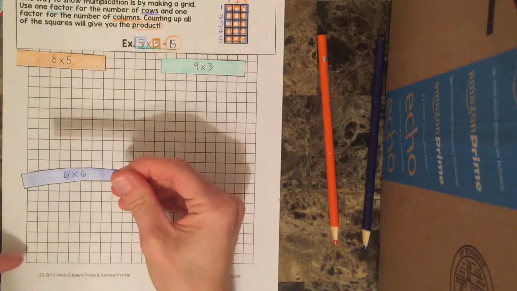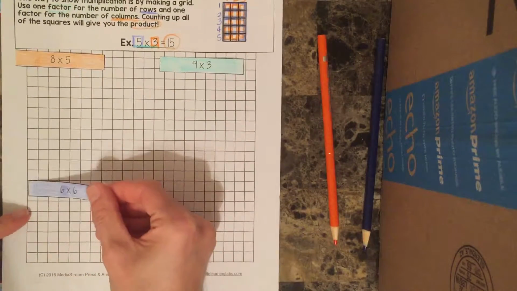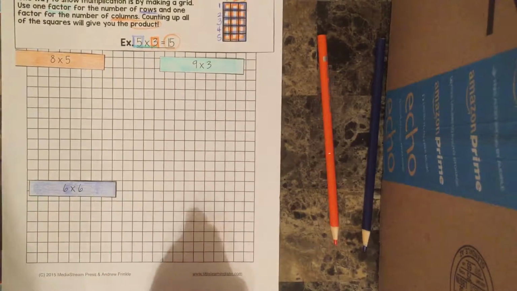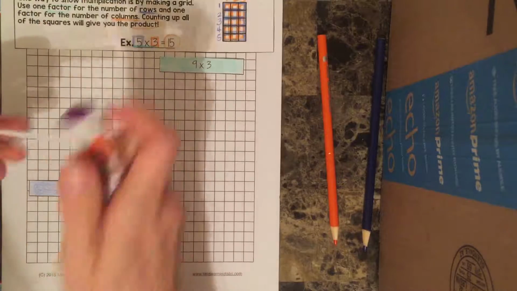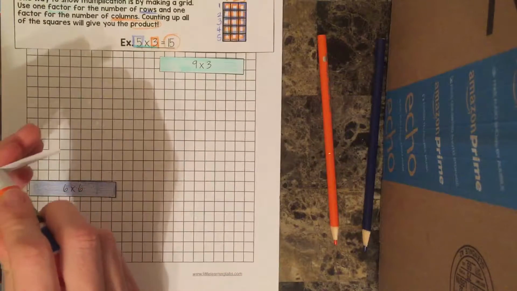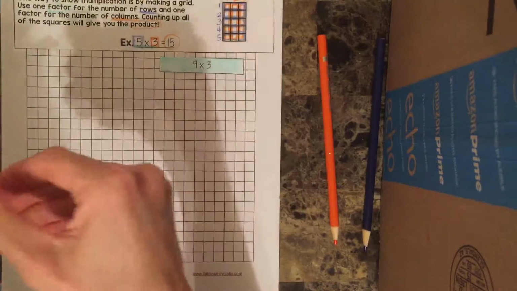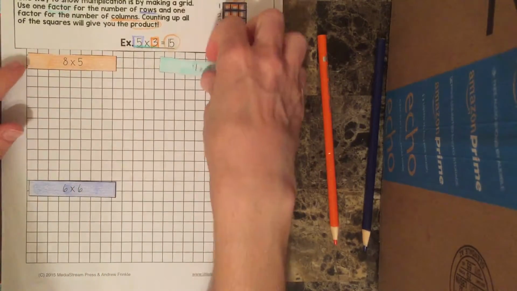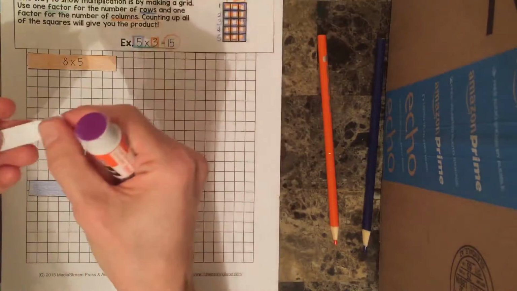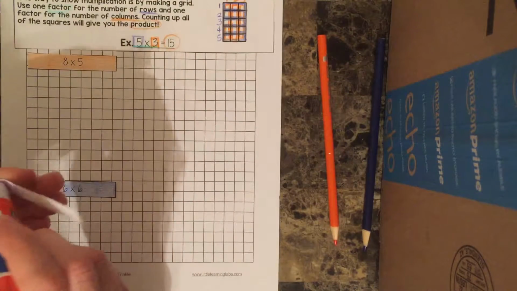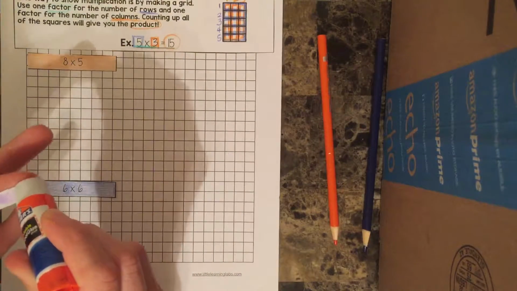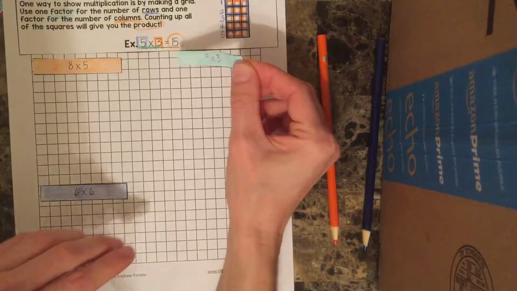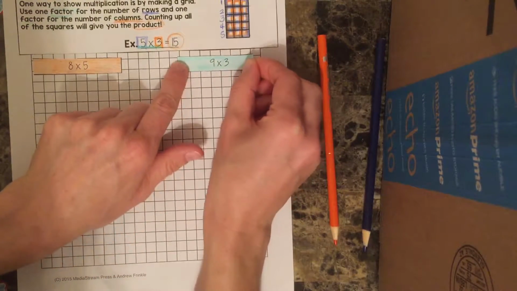Okay, I need 6 rows. 1, 2, 3, 4, 5, 6. Okay. So there's where we're going to do the example for 6 times 6. I'll do 8 times 5 up at the top. And 9 times 3 over to the side, so that we have plenty of room for 9 rows of 3. Maybe you're starting to picture what that might look like in your head, what kind of rectangle it might look like.